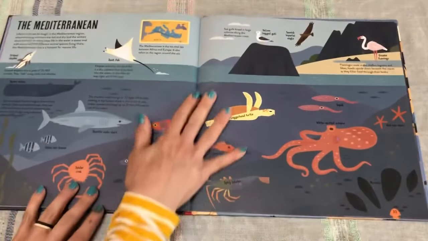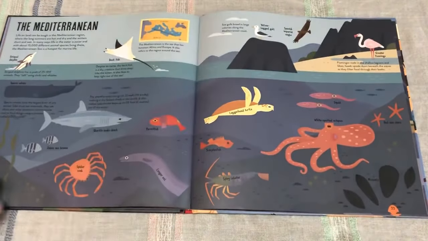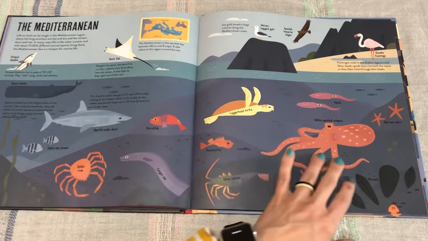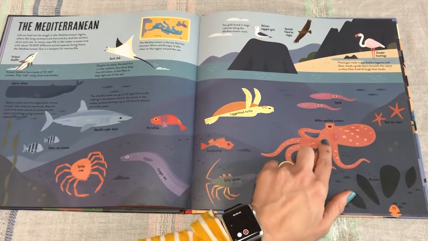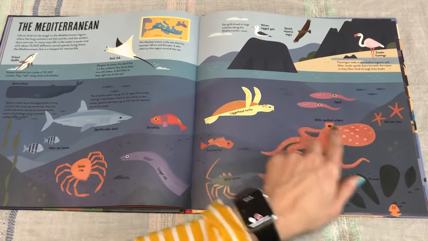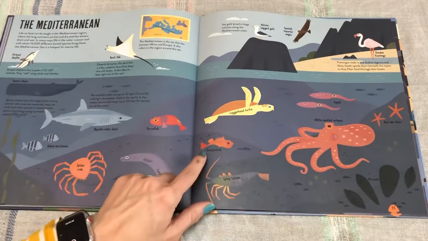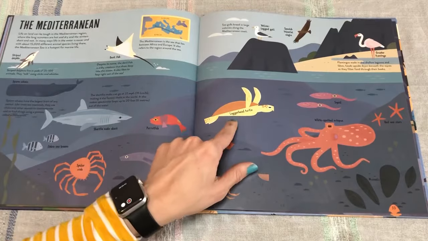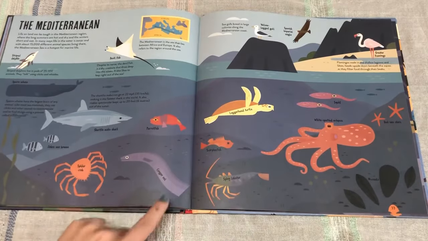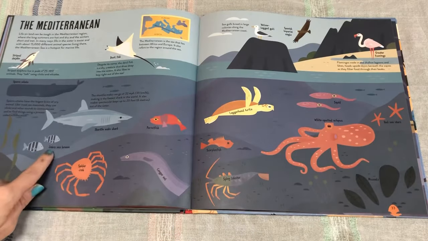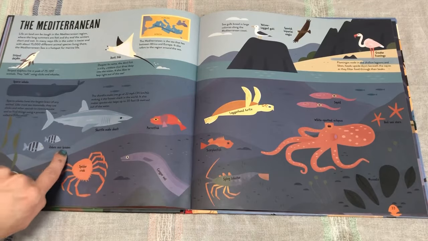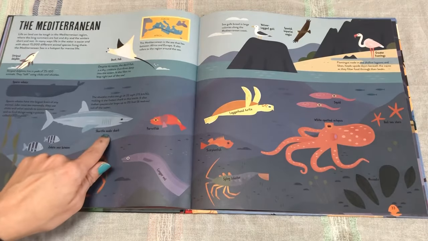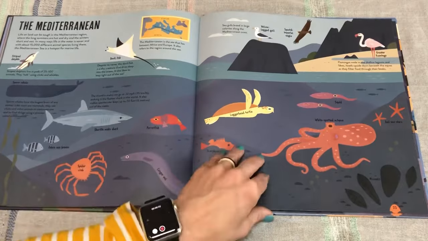The Mediterranean Sea. All of these animals can live there. We have the white spotted octopus, squid, red sea stars, scorpion fish, spiny lobsters, a loggerhead turtle, conger eel, spider crab, zebra sea bream, short fin mako shark, parrotfish.